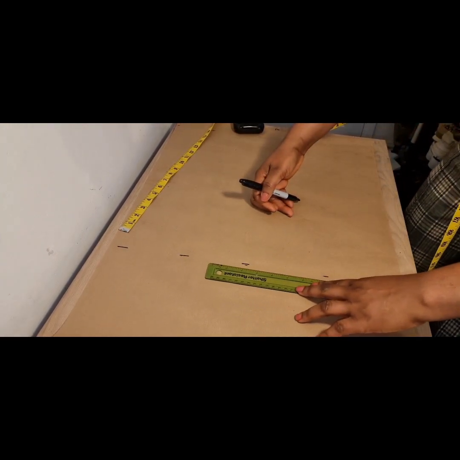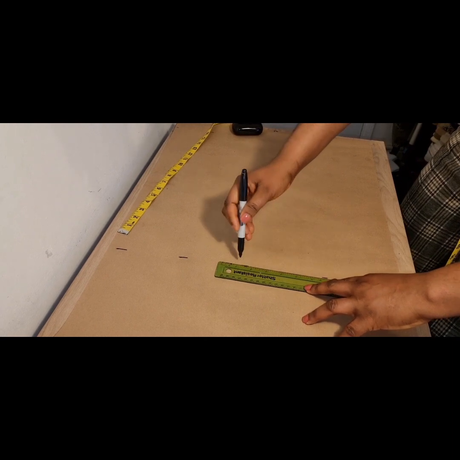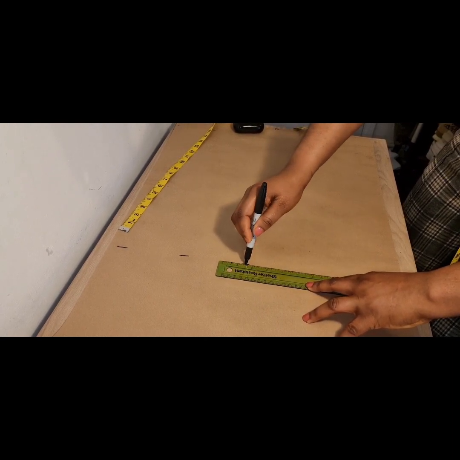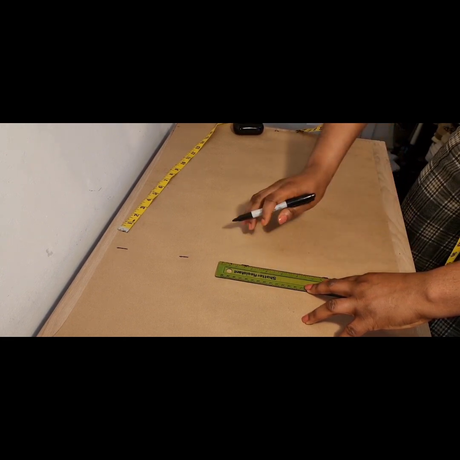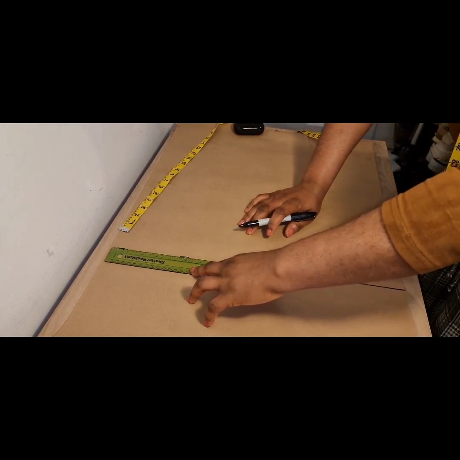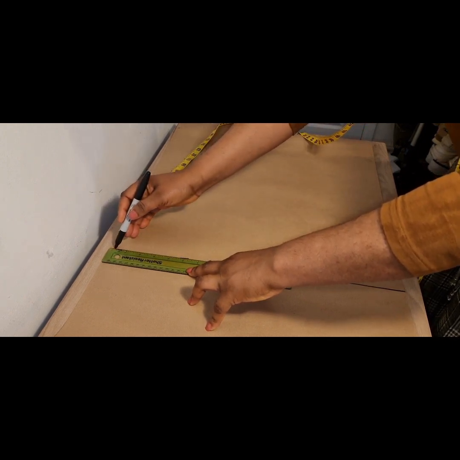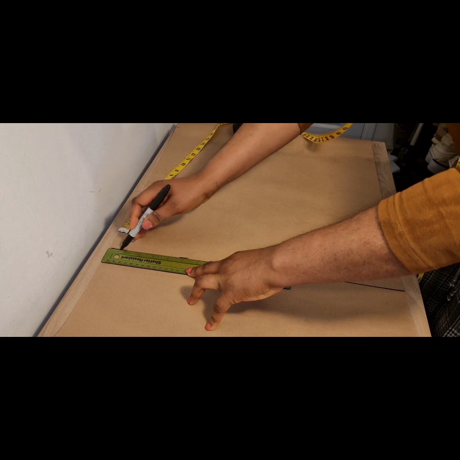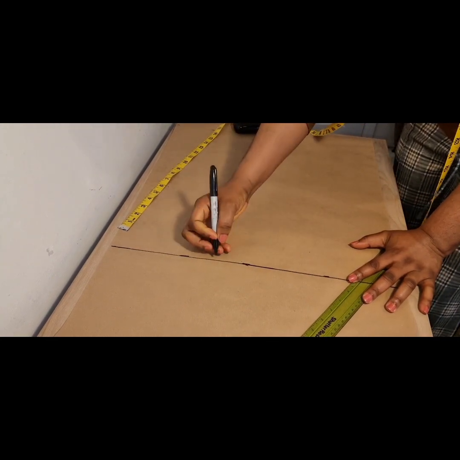So connect our lines. So this line will serve as our waistline.